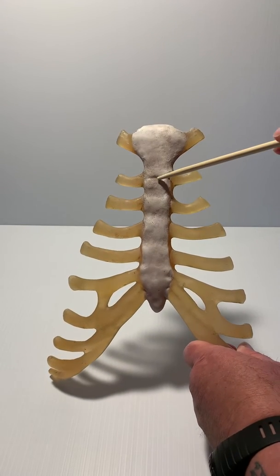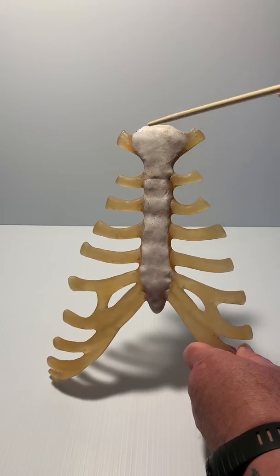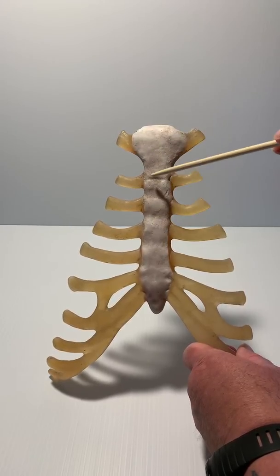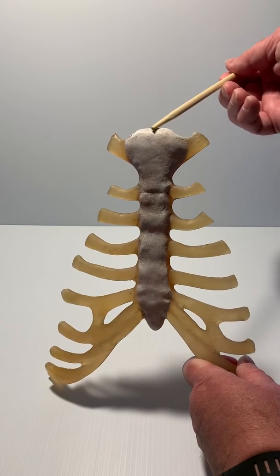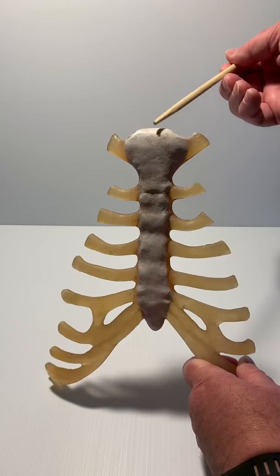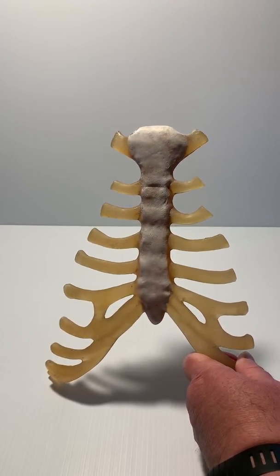We also see a little line right here. This little line right there separating the manubrium from the body, that is going to be the sternal angle. All right, and at the very top up here, we would find the suprasternal notch. Okay, that's kind of the point that you feel between the two clavicles.